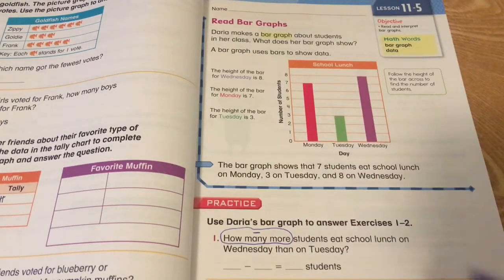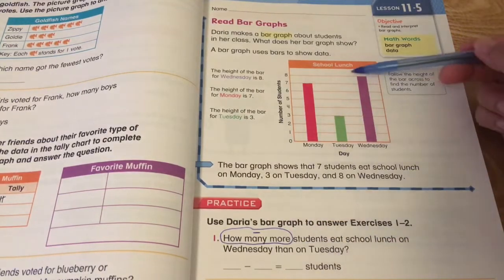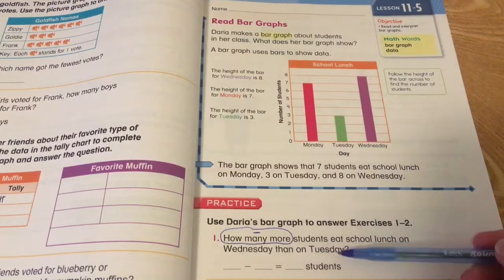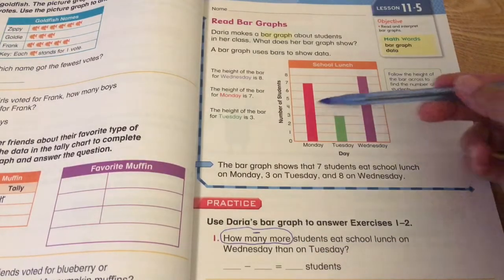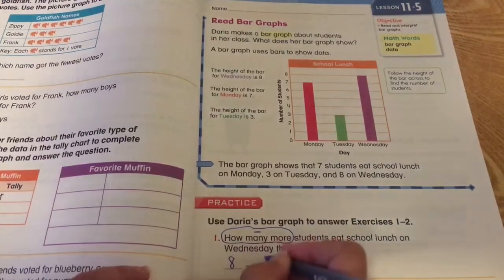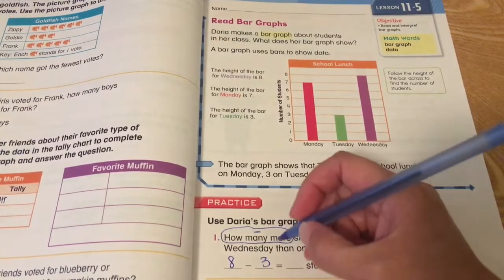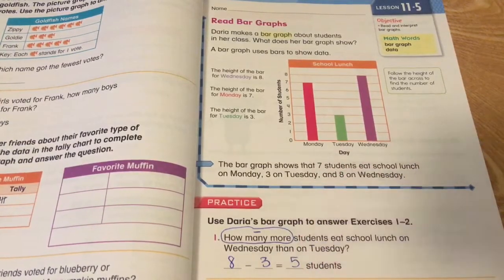We'll start with a number when we want to know the difference between the two. So we have Wednesday. Wednesday is 8. And Tuesday. Tuesday is 3. So we're going to subtract 8 minus 3, and hopefully your mental math knows that it's 5 students. There are 5 more students that eat school lunch on Wednesday than on Tuesday.